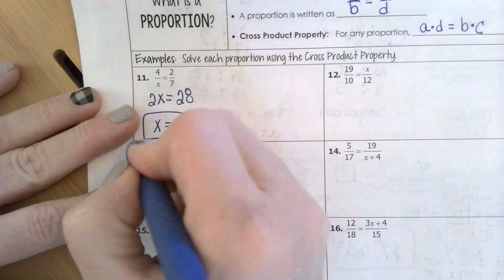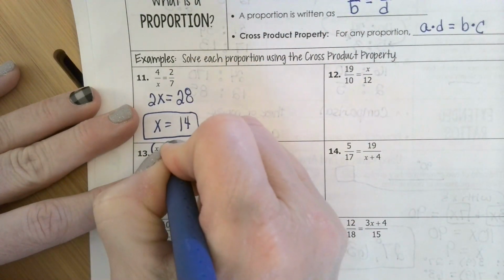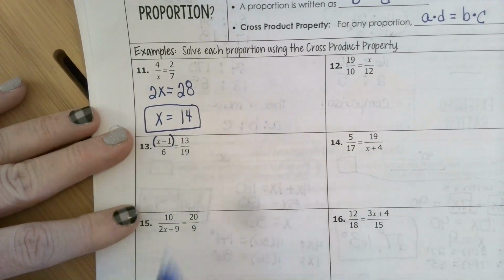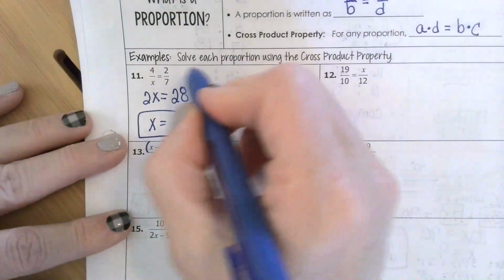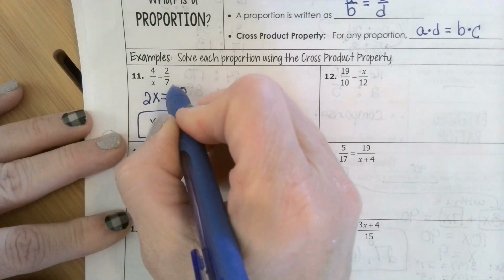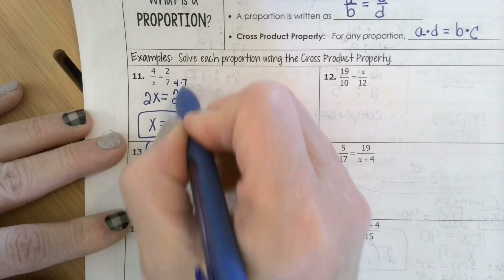Okay, let's do number 13 together. What I want you to remember is that when we have a binomial, that binomial is assumed to be in parentheses. And when I multiply these together, I do recommend that you think about what you're doing up here. You're saying 2 times x and 4 times 7. This is 4 times 7 right here.